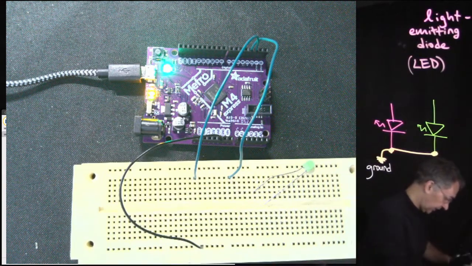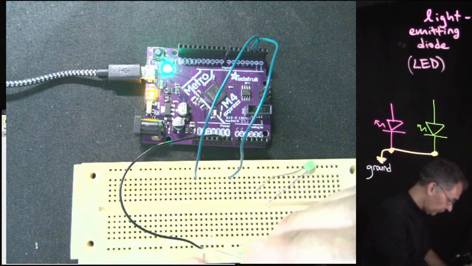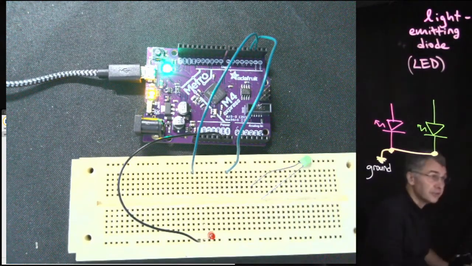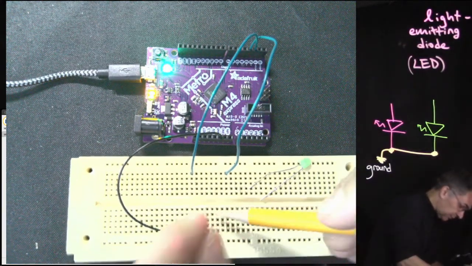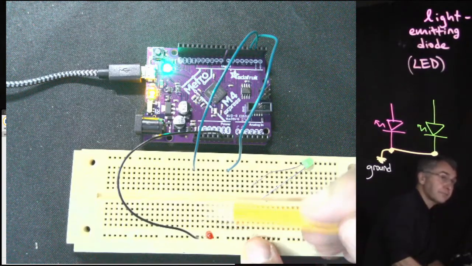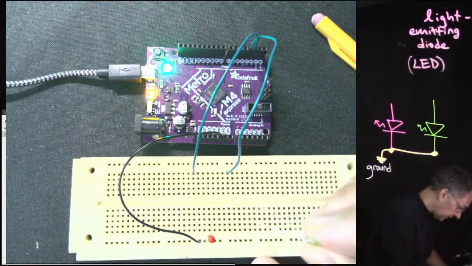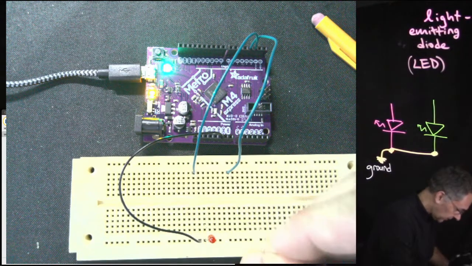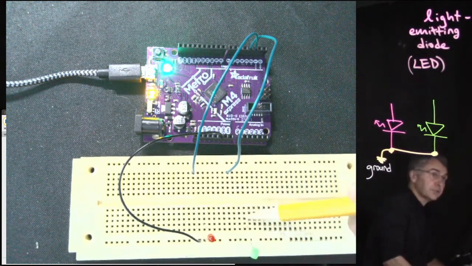So I am going to connect a red LED to ground from someplace down here. It's a little hard to see on the camera, but I plugged it into this column. Then I'm going to plug my green LED with its bottom end to ground and its top end again to this little column over here.